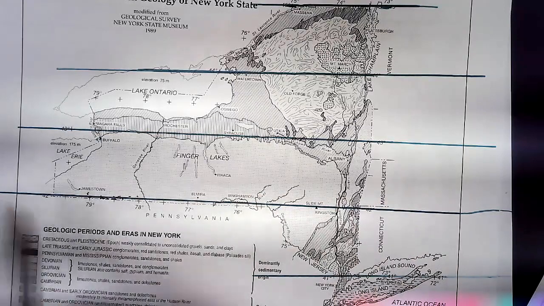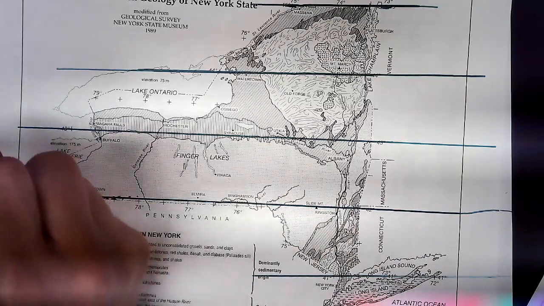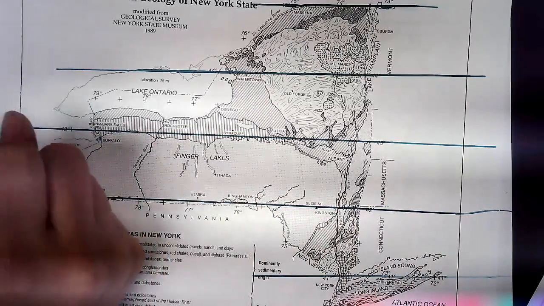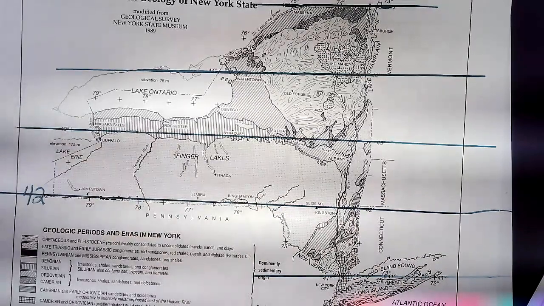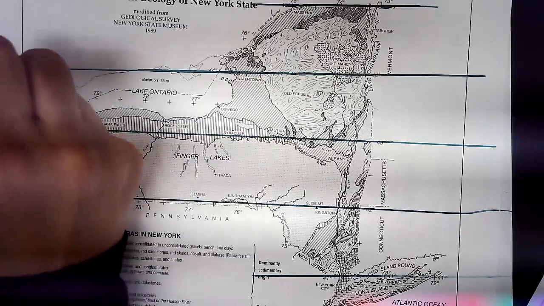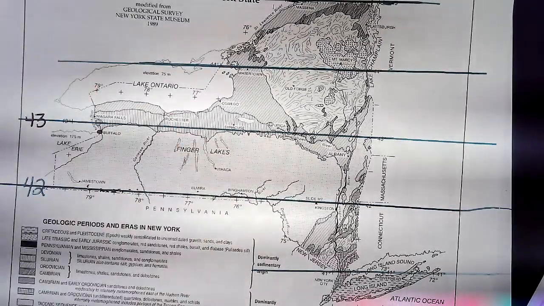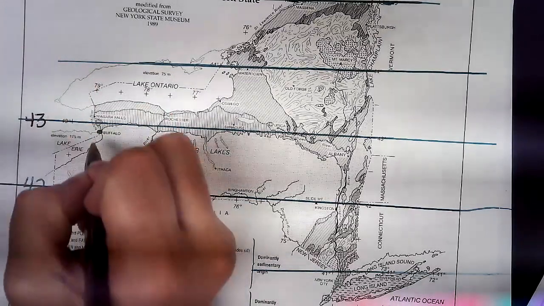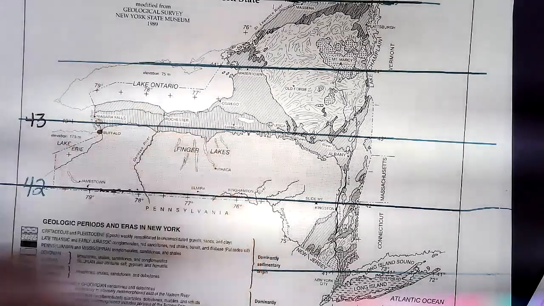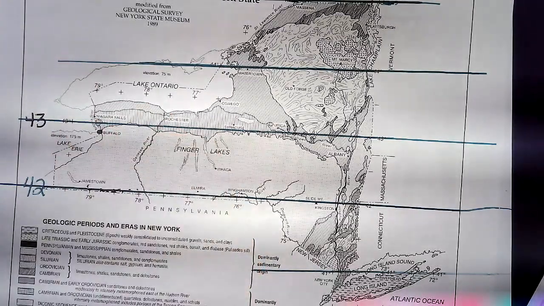So first of all, here's 42. And if you covered up the number like I did, you might want to write that number bigger. That's 42 right there. And this is 43 here. Is Buffalo going to be 43.3? 42.7. Right, it's gonna be 42 something. So Buffalo is in between the 42 and the 43 line. So that's gonna be the first thing you do.